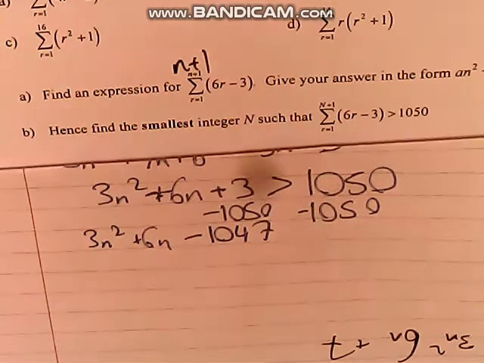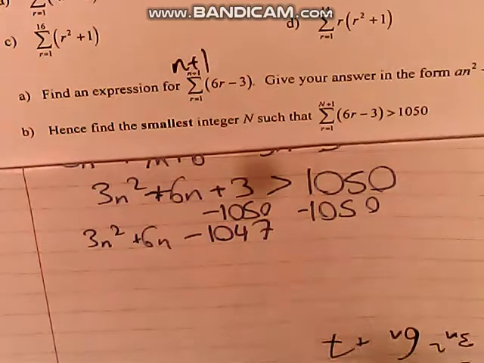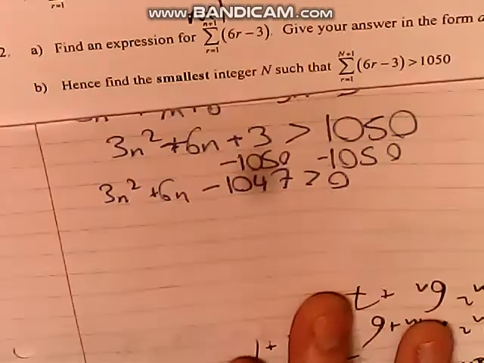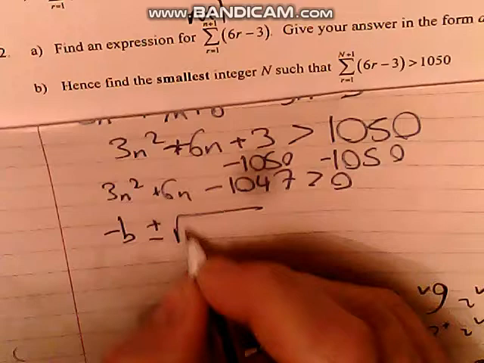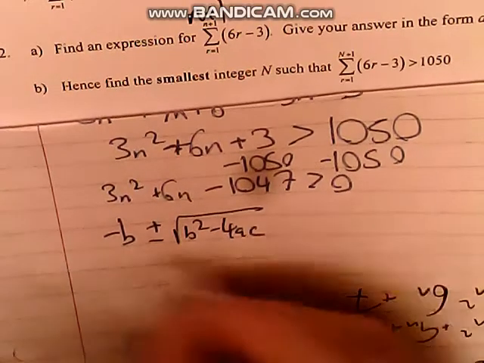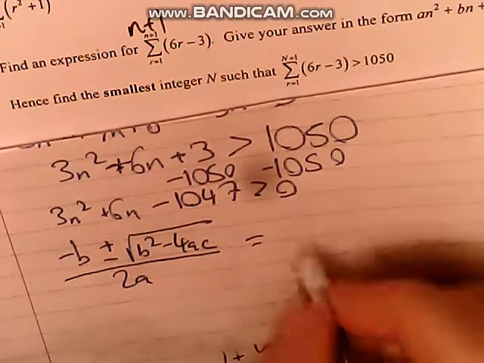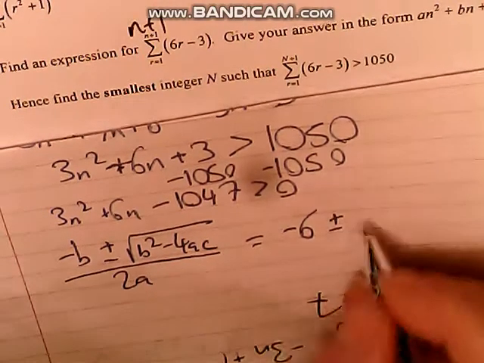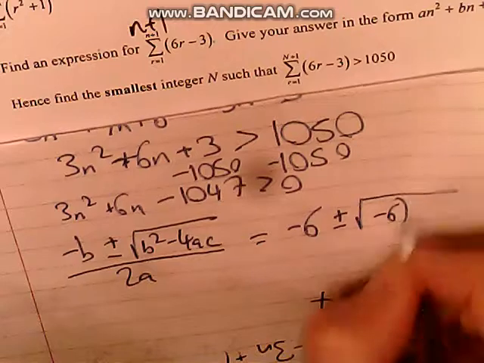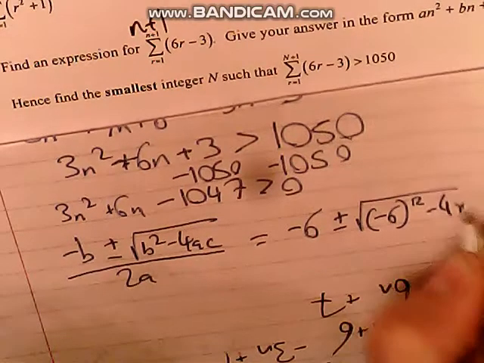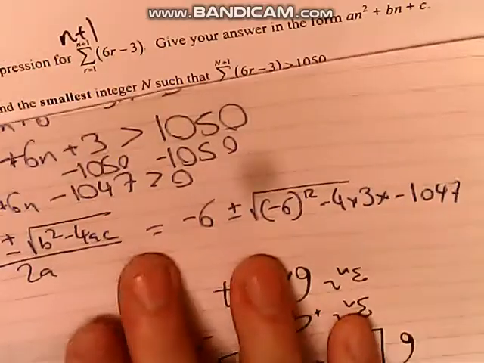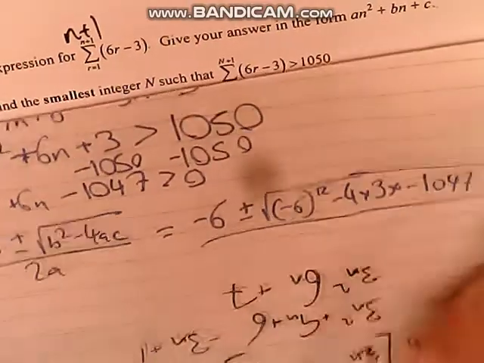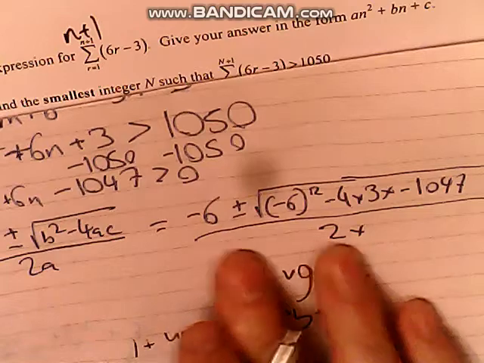That gives 3n squared plus 6n minus 1047. Now I always check to see if this can be factorised. I'll be honest, I can't. So you can complete the square, but I'm going to go for the formula, which is minus b plus or minus the square root of b squared minus 4ac, all of this over 2a. Let's see what I've got. So I've got minus 6 plus or minus the square root of minus 6 squared minus 4 times 3 times negative 1047, all of this over 2 times 3, as a was 3.